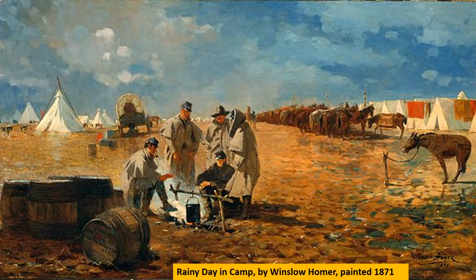Winslow Homer's Rainy Day in Camp was about camp life during the Civil War, although it was painted many years later. Now the forlorn mule is symbolic of the rundown Confederacy. But why the teepees? Perhaps there were some Indian soldiers in this company.